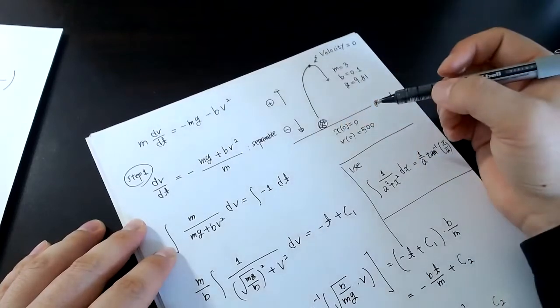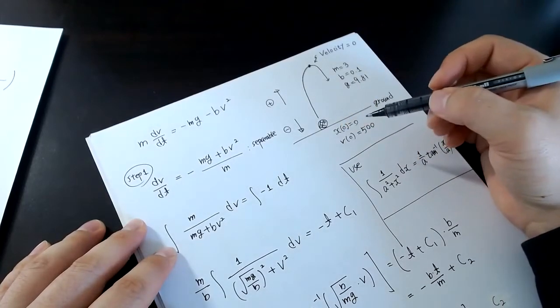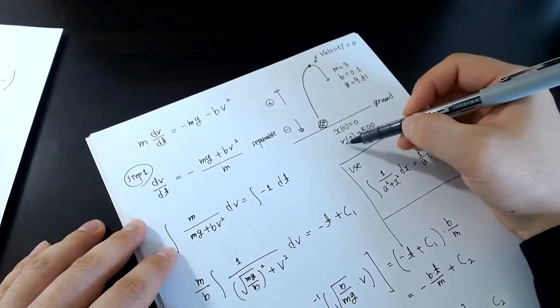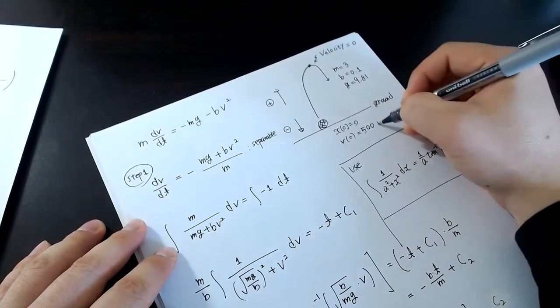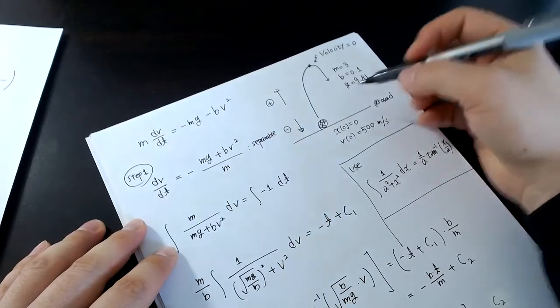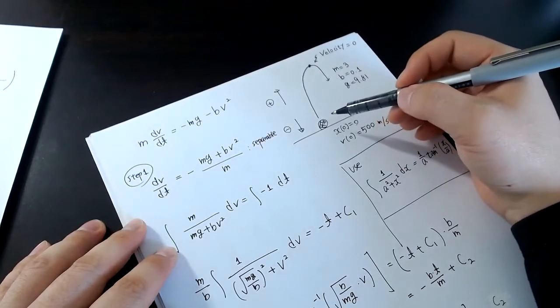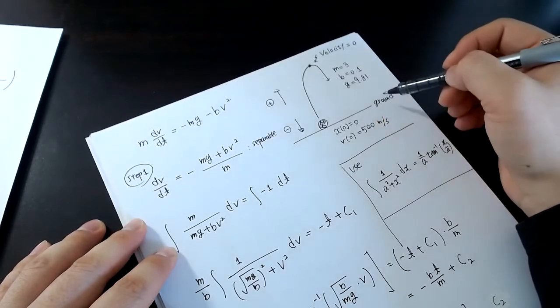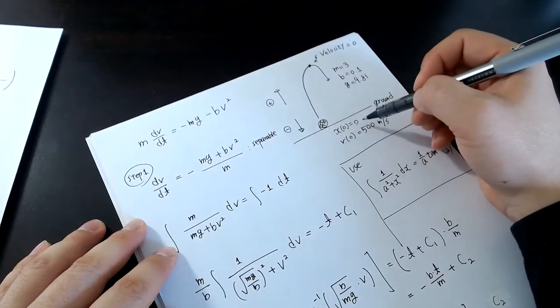Okay, and then the problem says the initial velocity is 500 meters per second. So v of 0 equals 500 meters per second. And then since the object initially was on the ground, x of 0 equals 0.